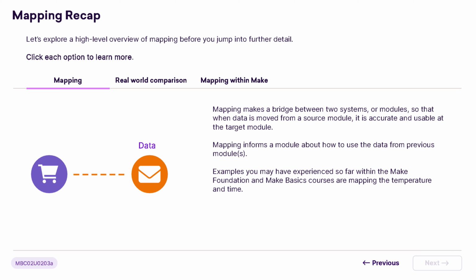For instance, using temperature and time data in various scenarios during your Make Foundation and Basics courses. Mapping ensures that this data flows seamlessly, maintaining its integrity and purpose. By grasping these fundamentals, you can appreciate how mapping enhances interoperability and efficiency in your workflows, ultimately optimizing your experience with Make.